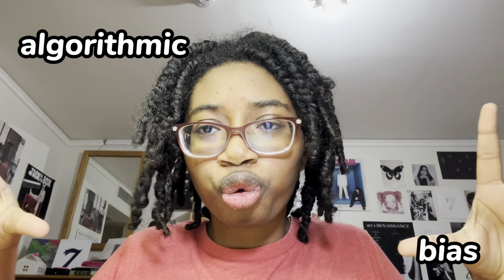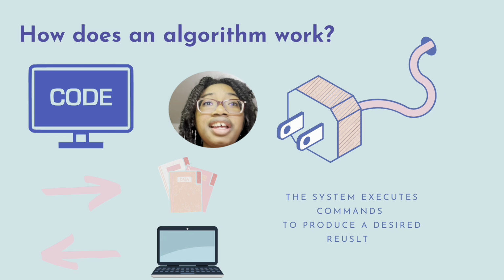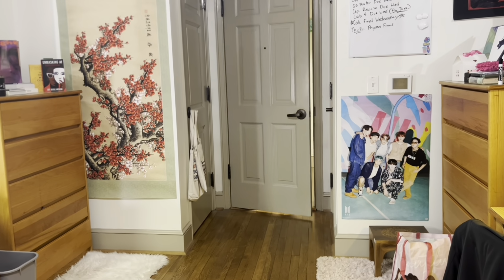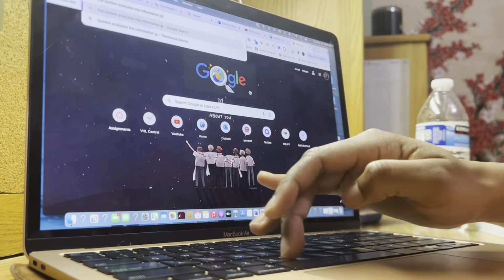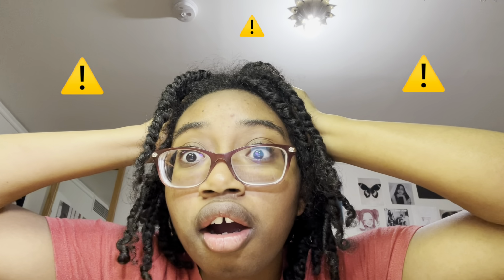Now, to fully break apart algorithmic bias, you must understand how algorithms work. Algorithms exist within machine learning models, which is a subfield of AI. An algorithm is a coded formula written into a software functioning via input and output. When data is entered in a system, the system analyzes the information given and executes commands to produce an output or desired result. In other words, algorithms are an exact list of instructions that conduct specialized actions by harnessing volumes of macro and micro data. Algorithms become dangerous when there is bias found within the data.